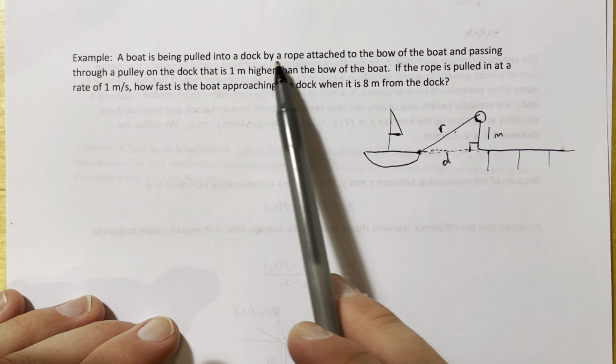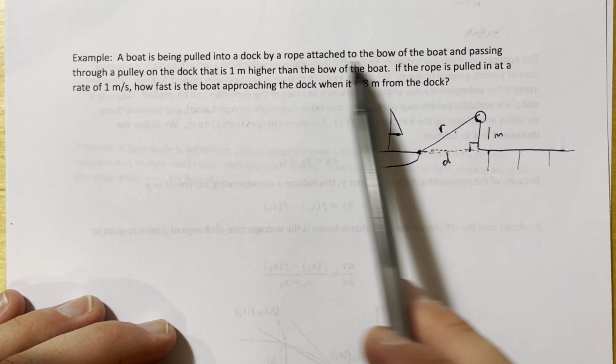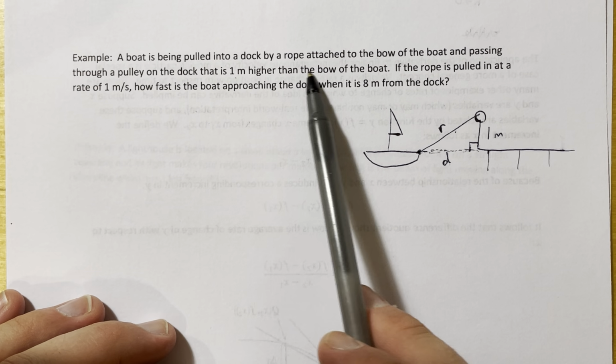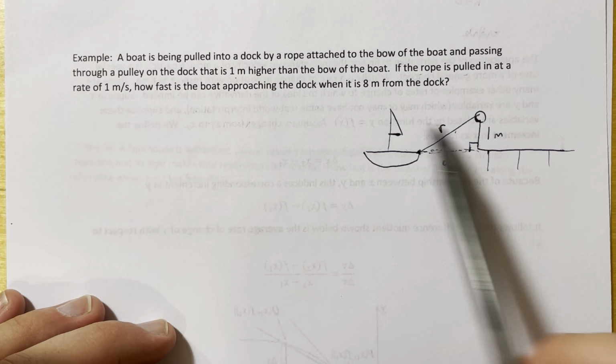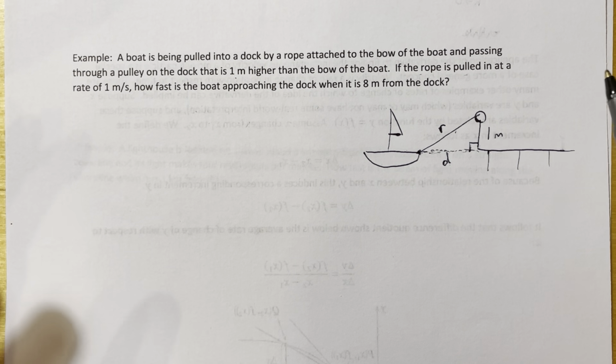It says a boat is being pulled into a dock by a rope attached to the bow of the boat, passing through a pulley on a dock that's 1 meter higher than the bow of the boat. The rope is pulled in at a rate of 1 meter per second. So the length of the rope is changing as it gets pulled in.